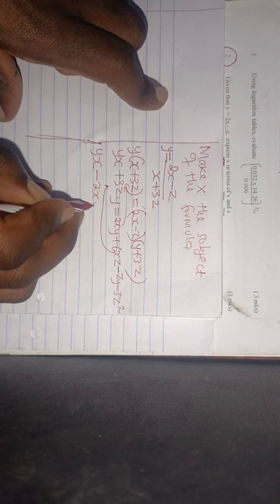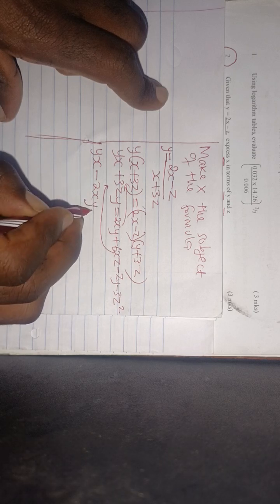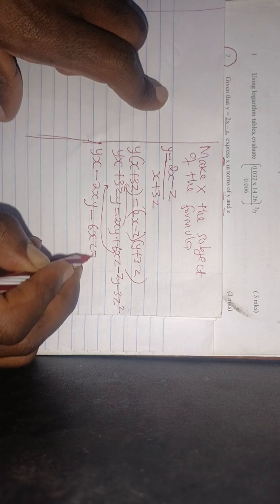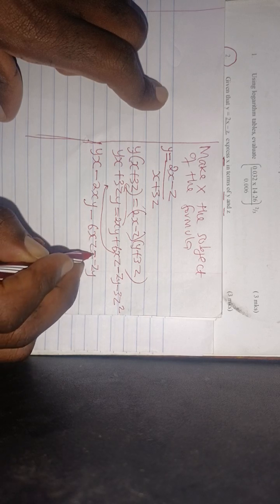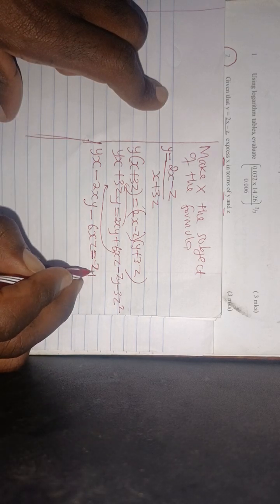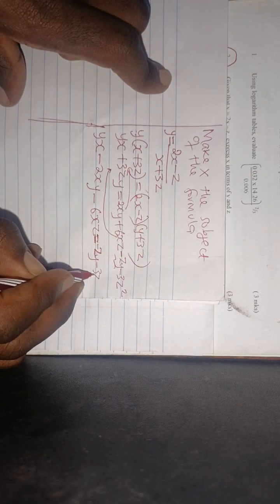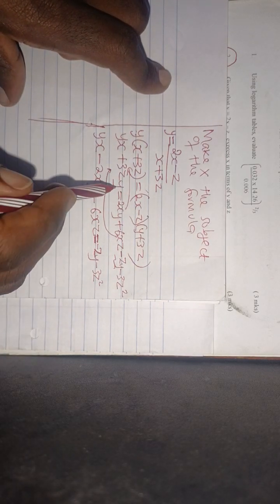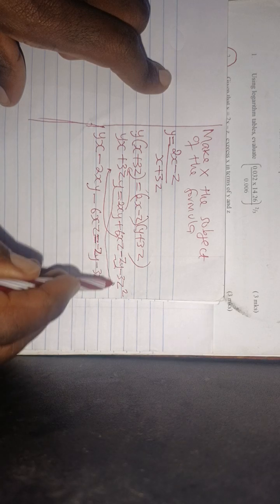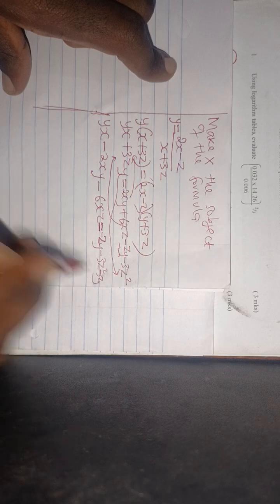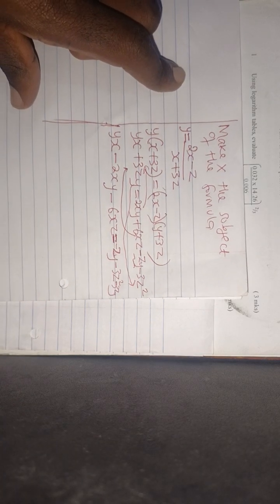So you have yx less 2xy less 6xz should be equal to less zy, this one here, less 3z squared. Then we have to take this 3zy on this side, so it's going to be less 3zy. I guess it makes sense.